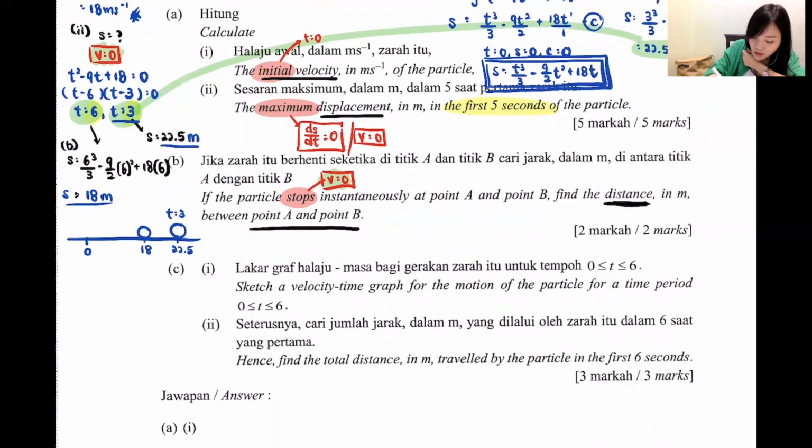This is when on the 6th second. So on the 6th second, I will locate it here. So just imagine, on the 3rd second, I'll be here. On the 6th second, I'll be here. Then what is the distance in between these two? Isn't it just the bigger one minus the smaller one? The jarak in between these 2 times is actually 4.5.